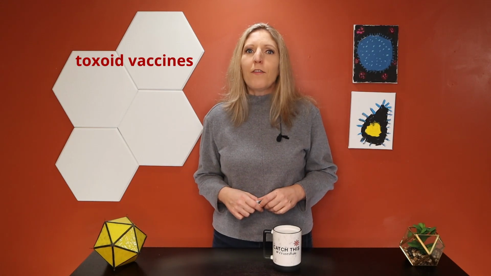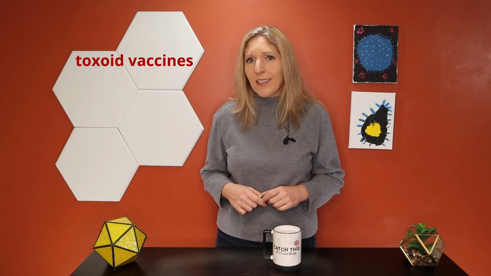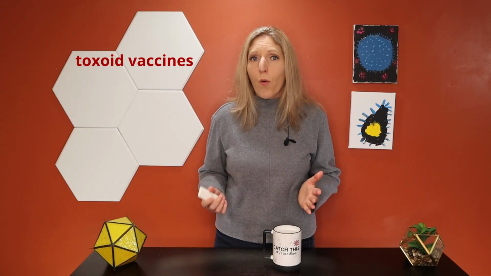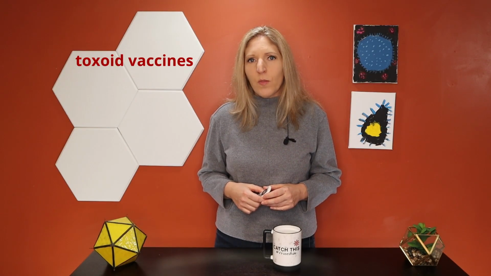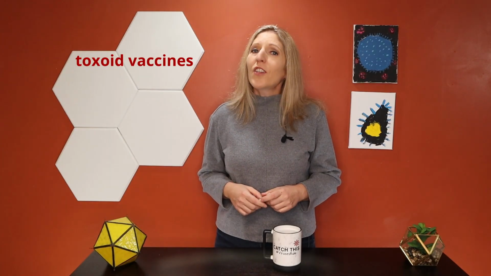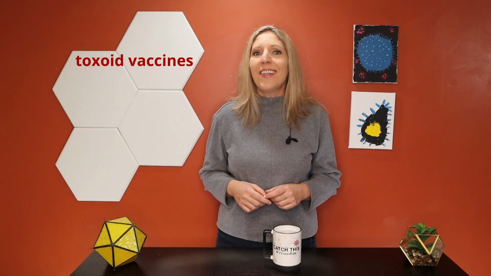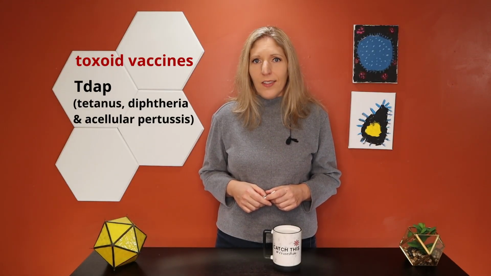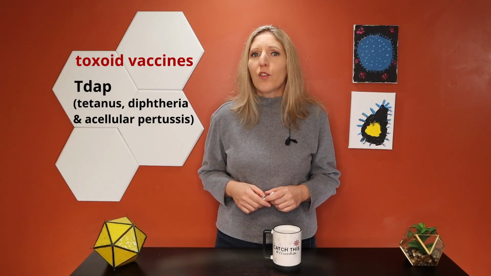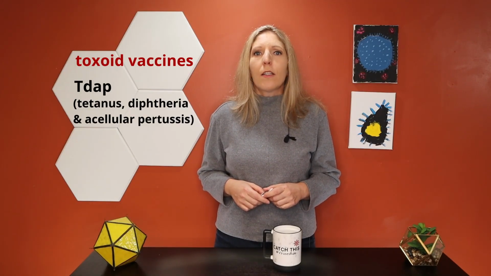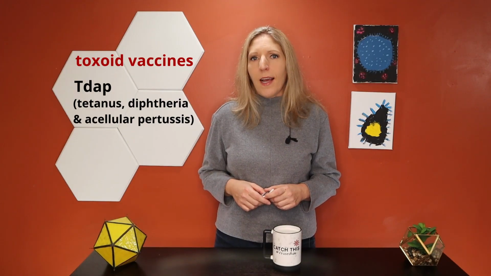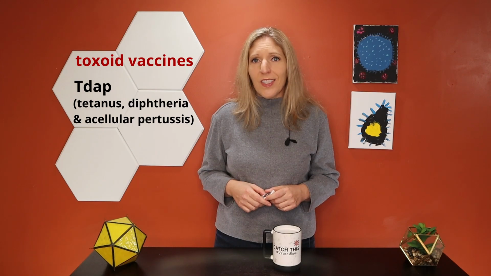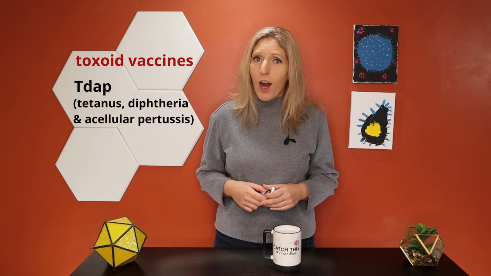Toxoid vaccines are made from inactivated toxins produced by bacteria. Upon injection, the recipient's immune cells recognize these toxins as foreign and produce protective responses against the bacteria. The most common example of this type of vaccine is the Tdap, or tetanus, diphtheria, and acellular pertussis vaccine, which protects against Corynebacterium diphtheriae, Clostridium tetani, and Bordetella pertussis, the bacteria that cause diphtheria, tetanus, and pertussis, which is also known as the whooping cough.